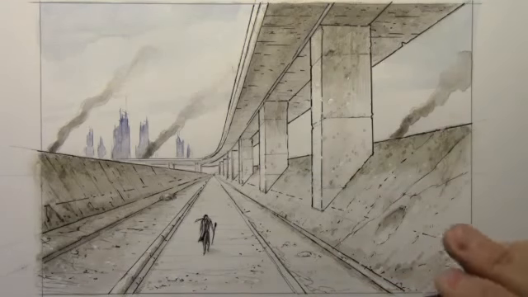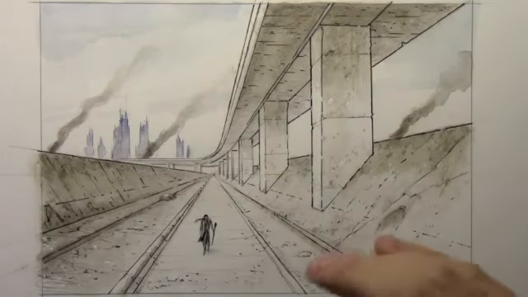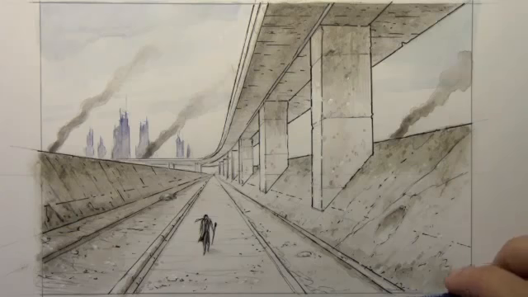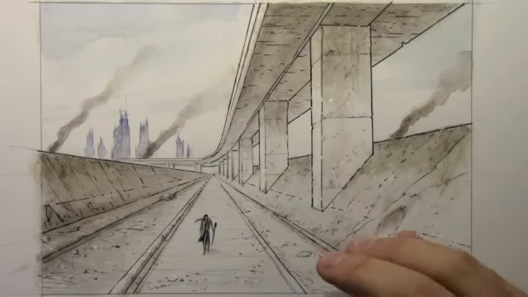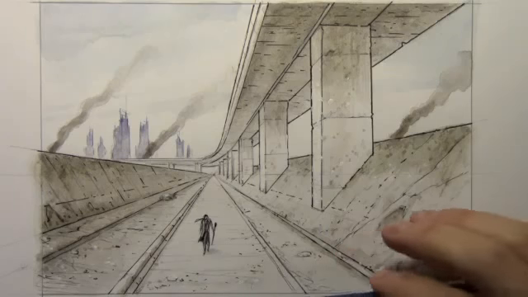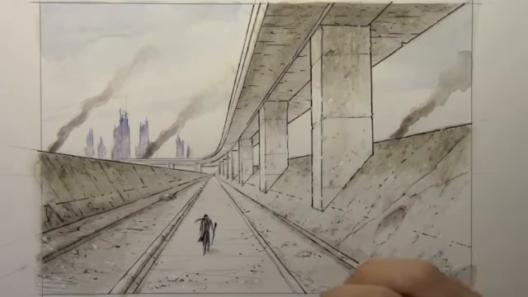But I do hope that you enjoyed this one. I know it's kind of overwhelming, all the different stuff that I covered here, but you get the basic idea. There needs to be some sort of a structure underneath it all that's based on perspective, and then you can go for all the details and the colors and all that other stuff toward the end.